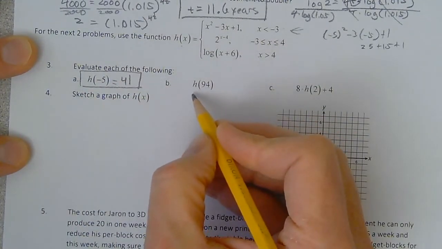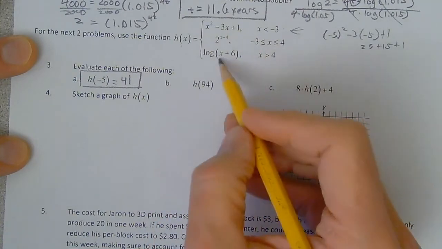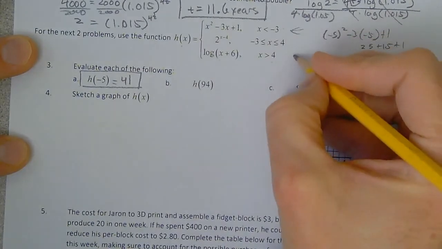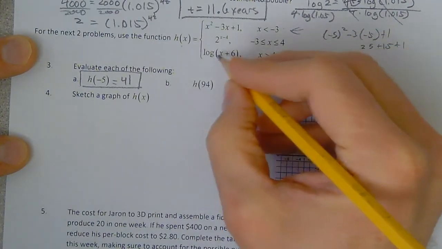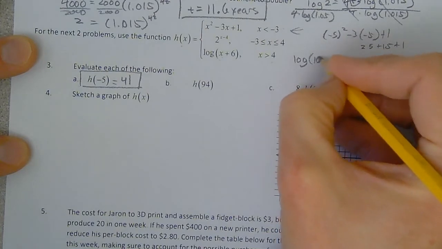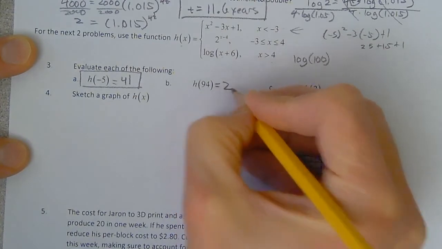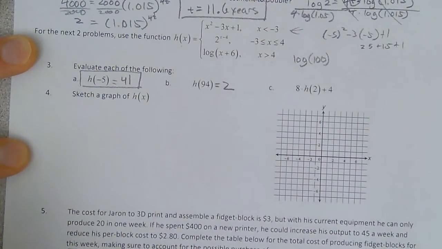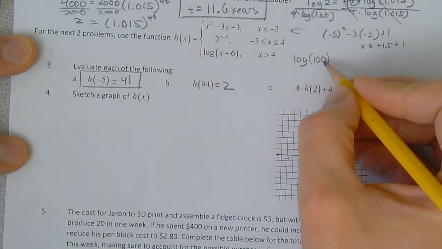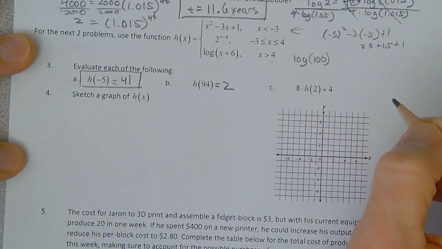H of 94. 94 is a number that's definitely bigger than 4. So I'm going to put the 94 only into this one. That's a log of 94 plus 6, which conveniently is a log of 100, which I know is equal to 2. Remember that that's log base 10, and we can write 100 as 10 squared, and the log is looking for the exponent, and that exponent is 2.